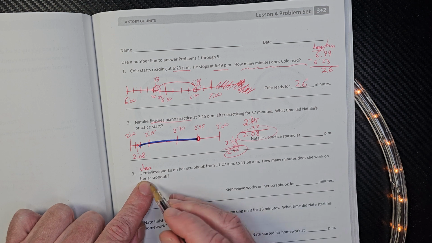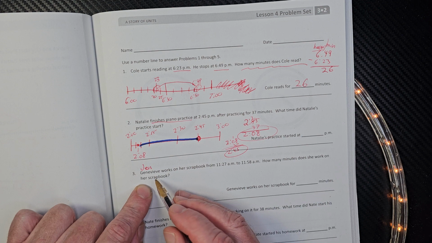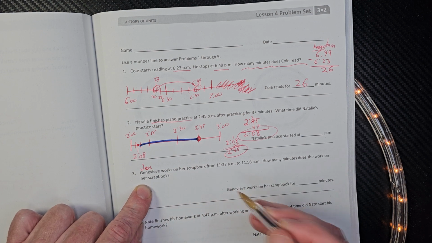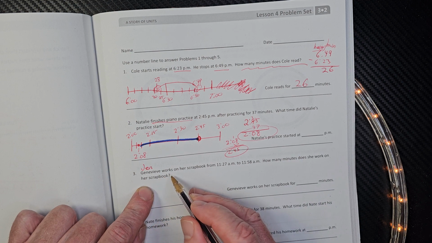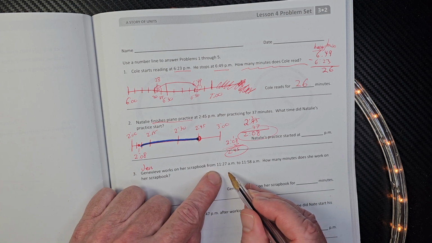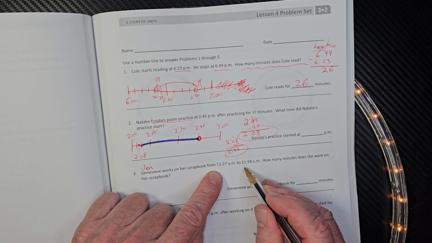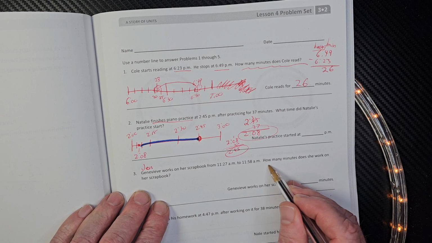Why should we complicate our readers out there? We got all different types of readers. This should be math. This should not be reading. All right. Jen works on her scrapbook from 11:27 a.m. to 11:58 a.m. How many minutes does she work on her scrapbook?